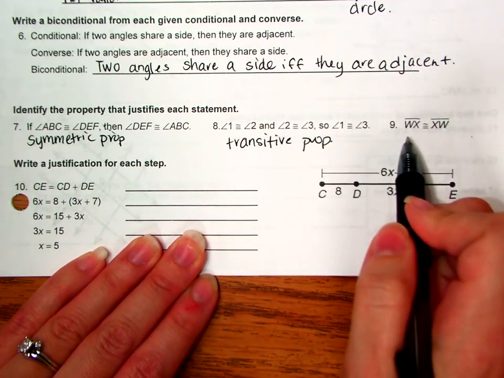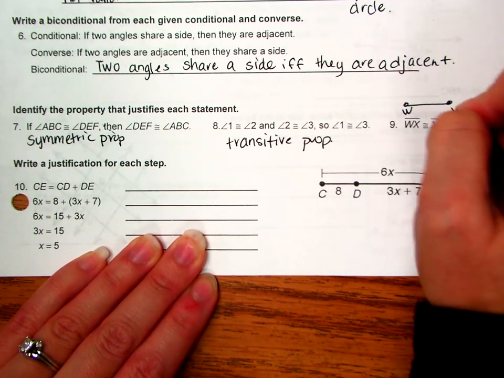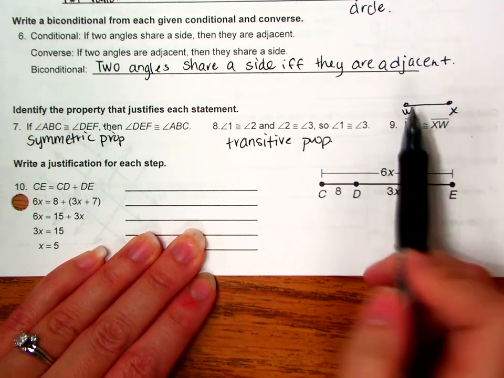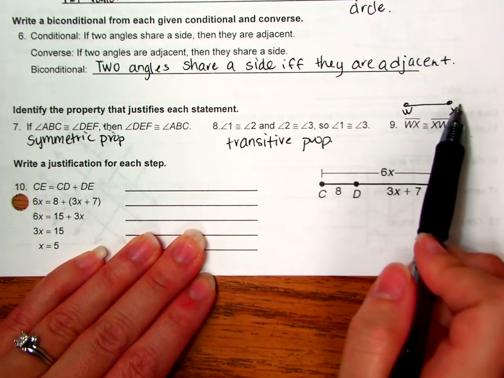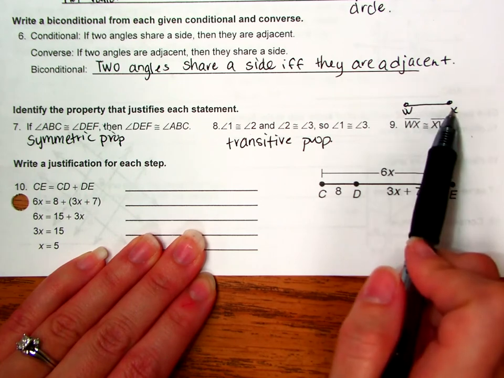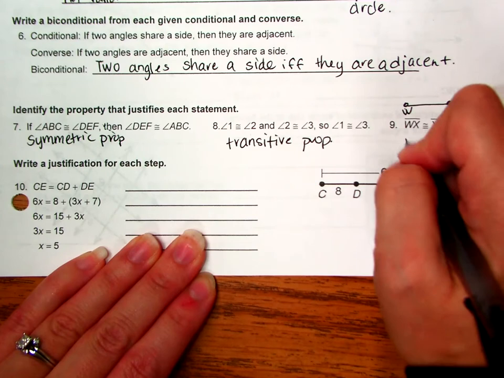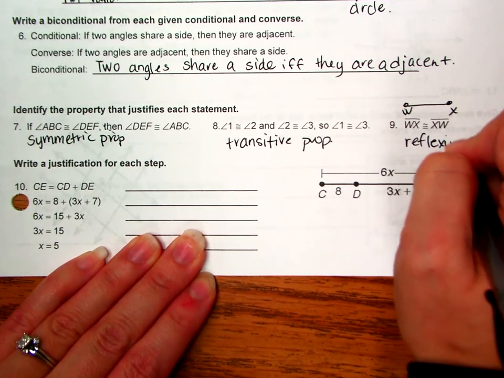And then number 9, I'm going to draw you a picture because I think that will make this a little bit easier to understand. We have W and X here. And it's saying that segment WX is congruent to segment XW. Well, it's the same segment being congruent to itself. It's the same thing congruent to itself. That is the reflexive property.